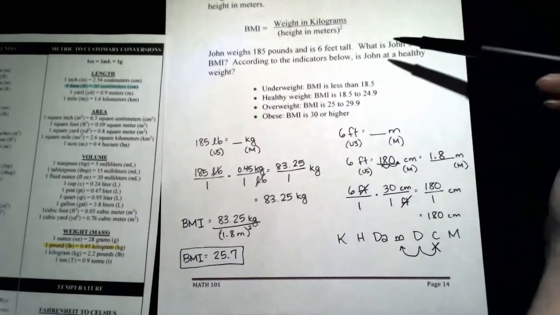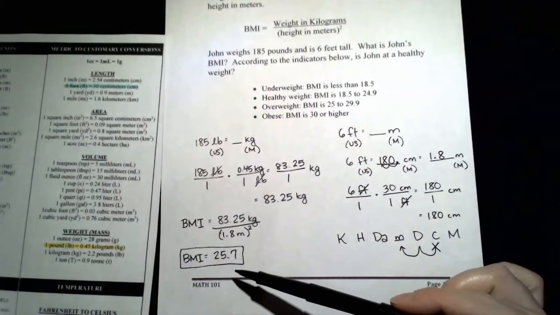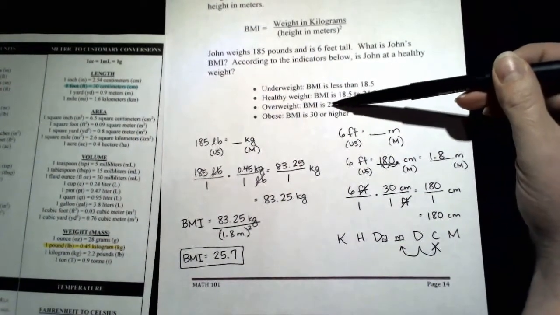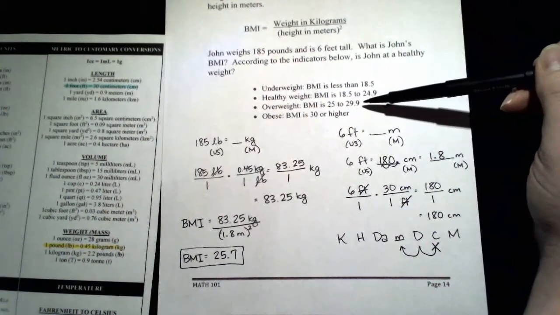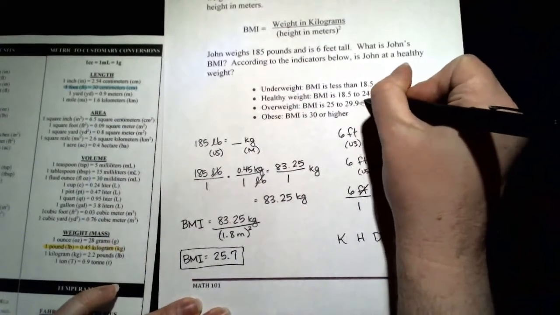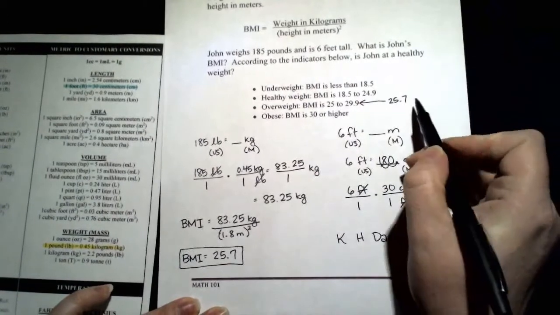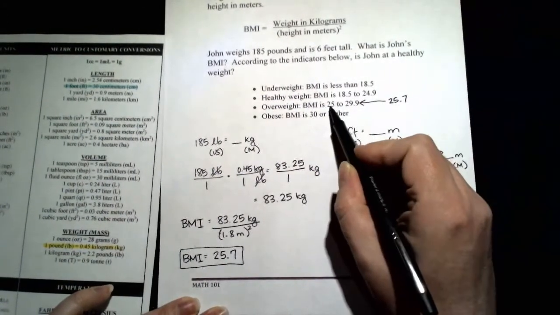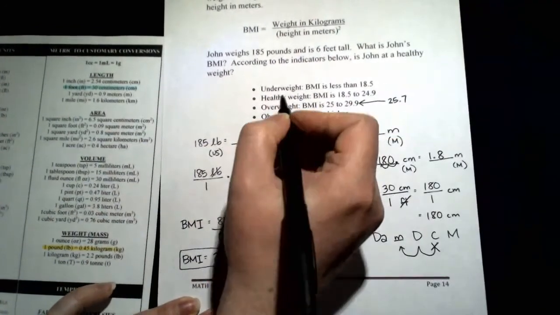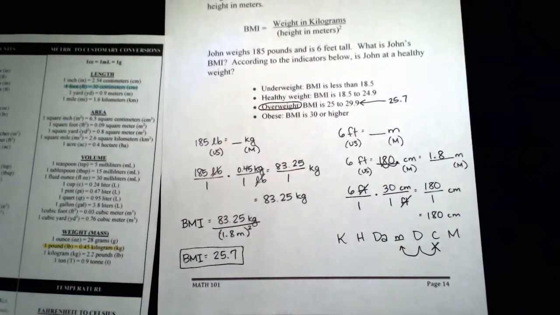If we need to figure out if he is healthy now, we have to figure out where this lies in the range. 25.7 is between 25 and 29.9. So John, with a 25.7 BMI, falls into this category. Not by much, but it falls into this range. So he would be considered overweight by the insurance company.